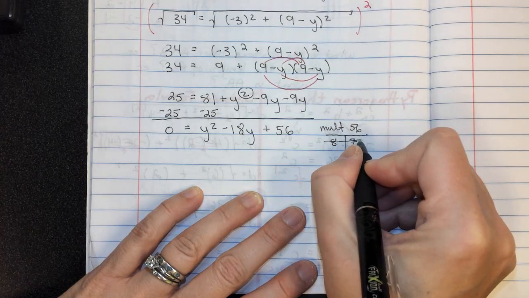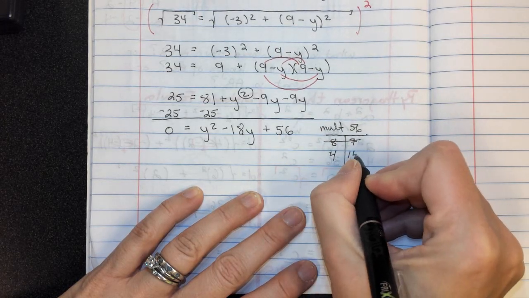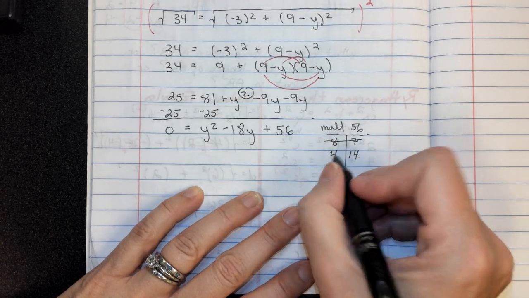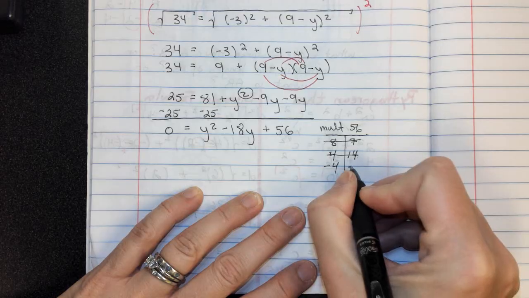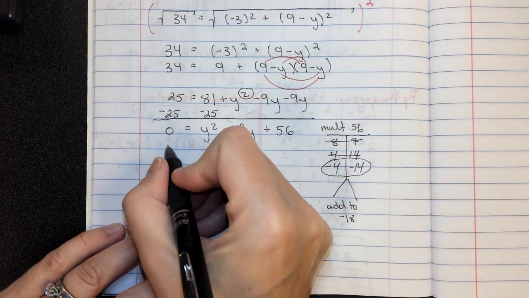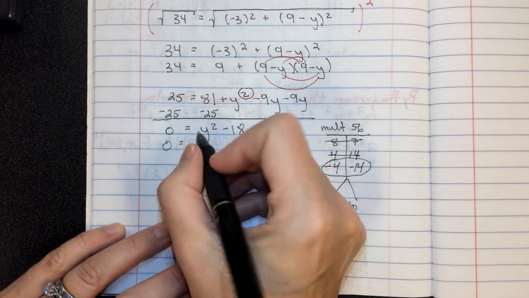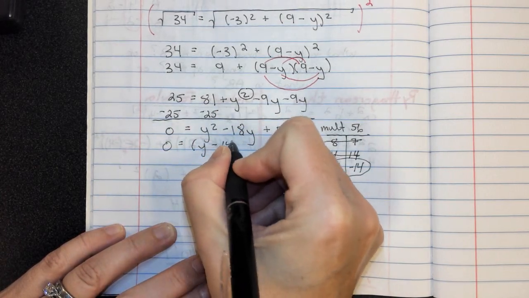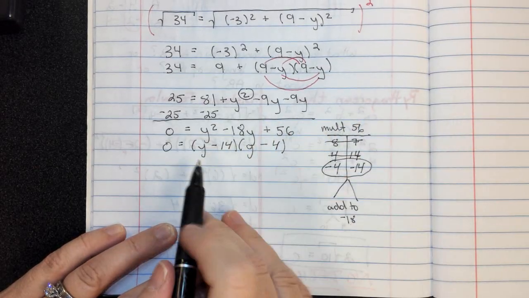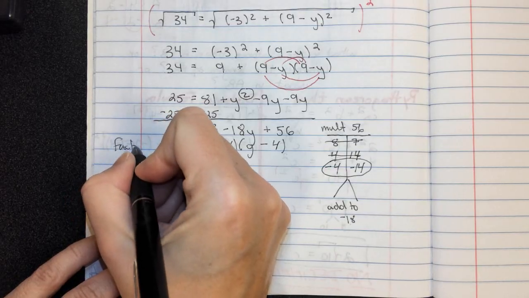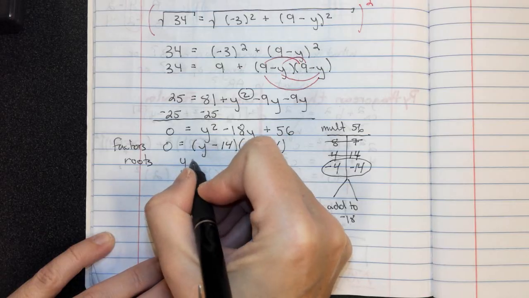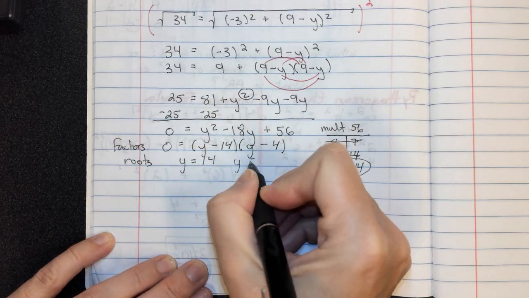So I'm going to get rid of that, and I realize that I have 4 and 14. Well, that multiplies to 56, but I need a negative here. So I'm actually going to do negative 4 and negative 14. That will add up to negative 18. So I have 0 equals (y minus 14)(y minus 4). Those are the factors, and my roots are going to be y equals 14 and y equals 4.